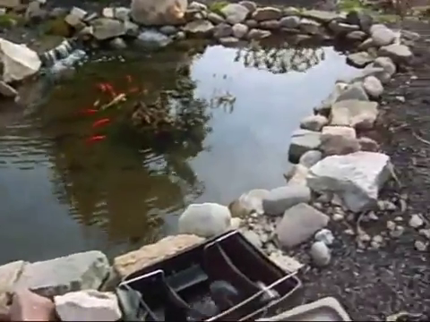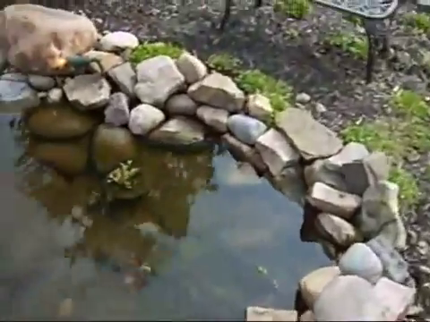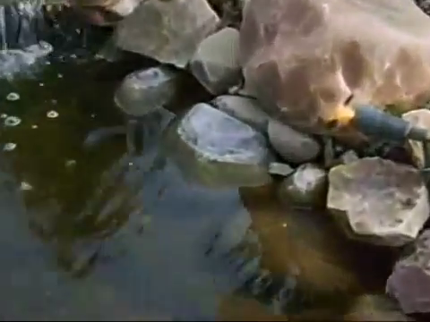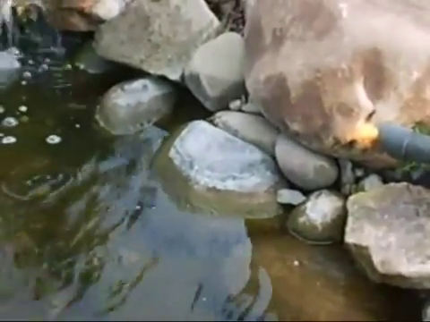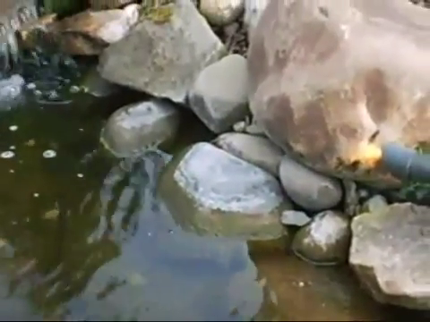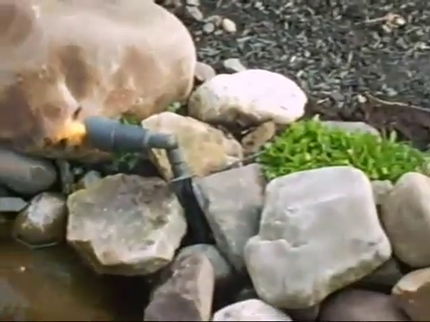So right now the pond's not even, doesn't look like it's filled to capacity. See that rock right there? Line of mineral deposit that's all the way around the rock. That's how high the water really should be in this pond. So right at that point is where we're losing water.